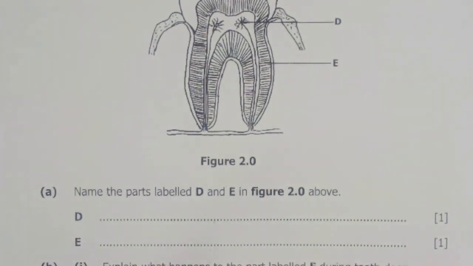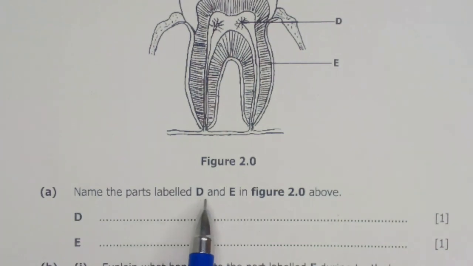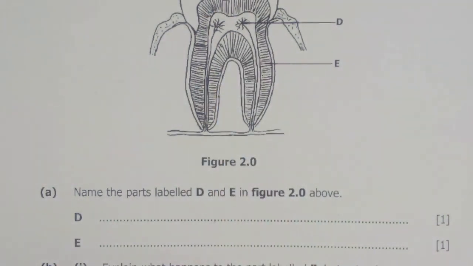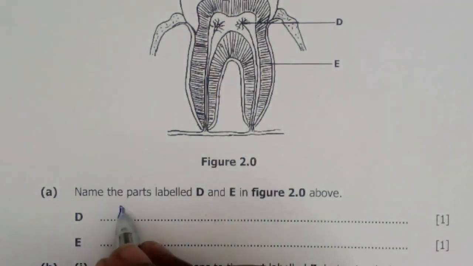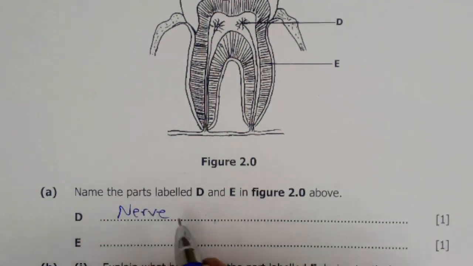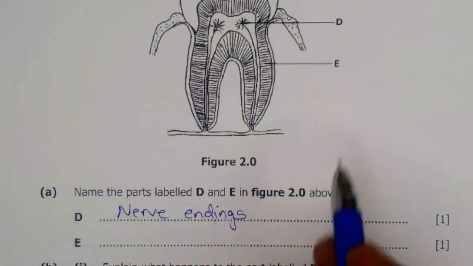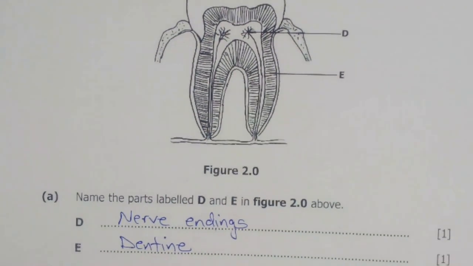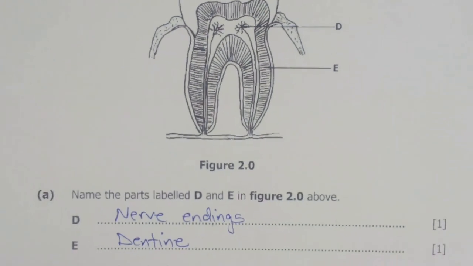So the first part of the question is A, which says name the parts labeled D and E in figure 2.0 above. So D, we earlier said these are the nerve endings. We have the nerve endings. Then for E, we said this is the dentine. So these were the parts which we needed to label.